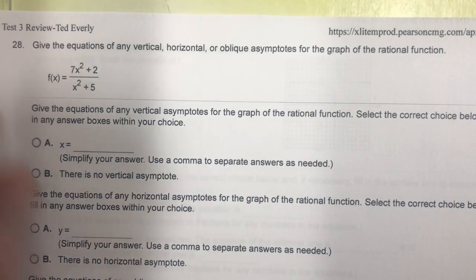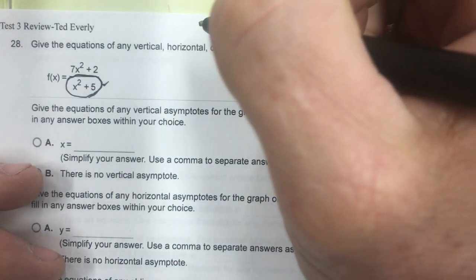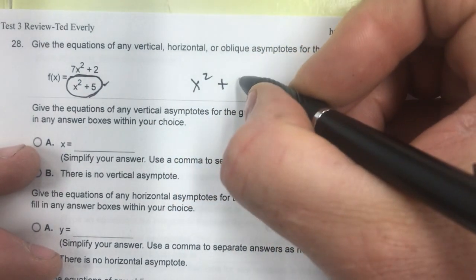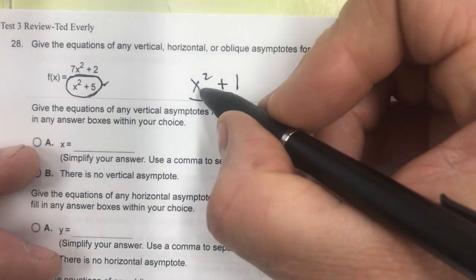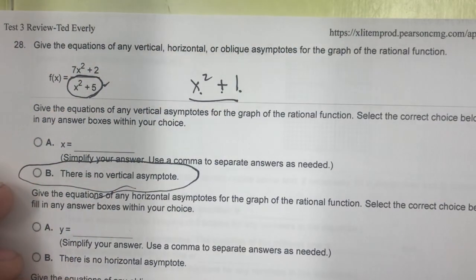So I have x squared plus 5. Now look here, x squared plus 5, there's no way this could be 0. Anytime you have x squared plus a number, 1 or whatever, there's no way it could be 0. So there's no vertical asymptote on this one.